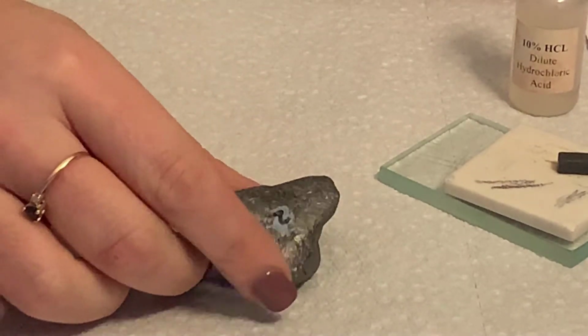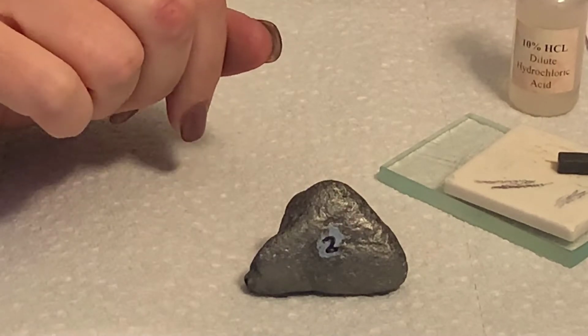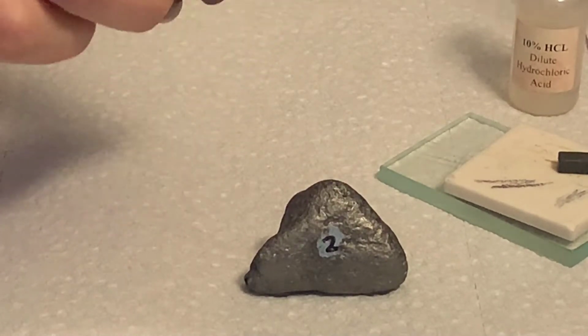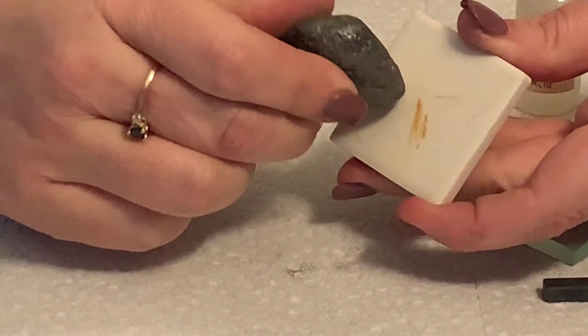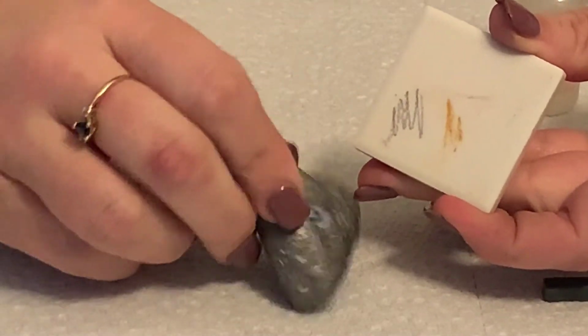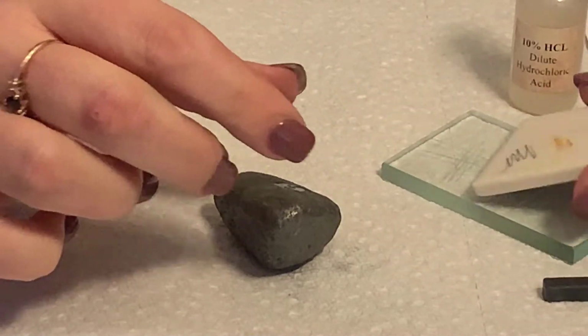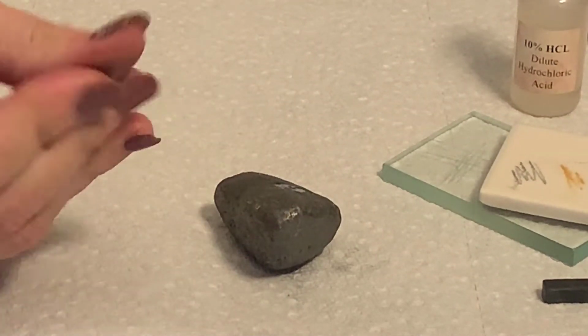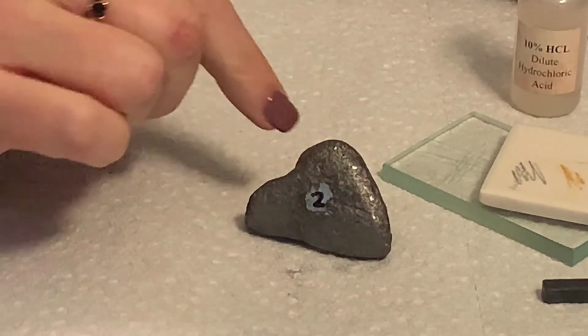Mineral 2 is silver, and mineral 2, therefore, is metallic. Mineral 2 also is incredibly soft. So what you'll see here is that mineral 2 can very easily create a silver streak on a streak plate. Mineral 2 also will come off on my fingers. That's because mineral 2 has a hardness of 2, and it is graphite.